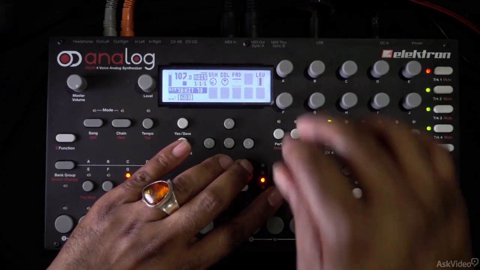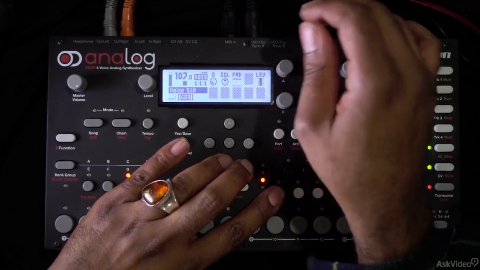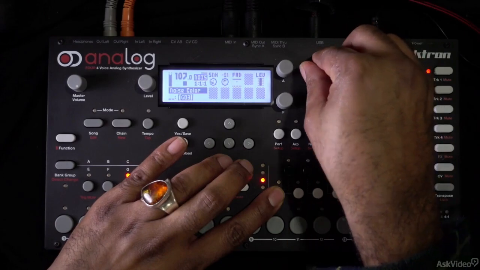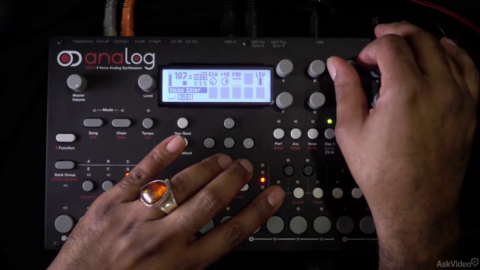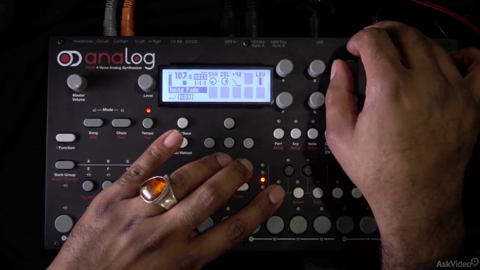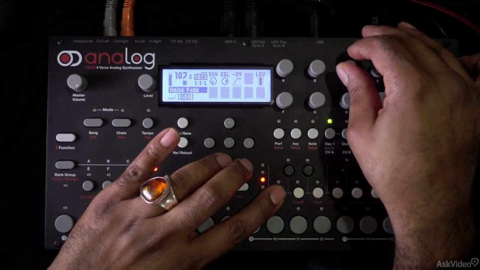All right. So here, you can adjust the noise sample and hold parameter. And we can also adjust the color here. And we have a fade parameter where we can fade the volume envelope, either fading it out like this, or fading it in.